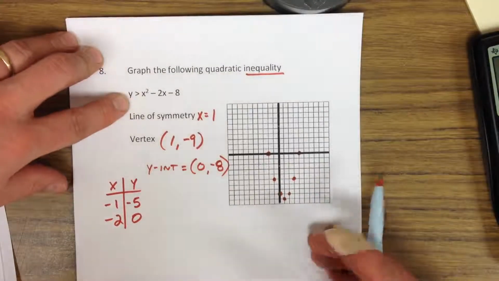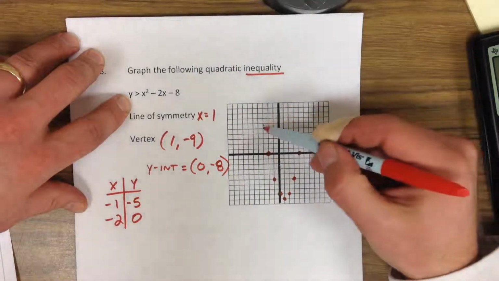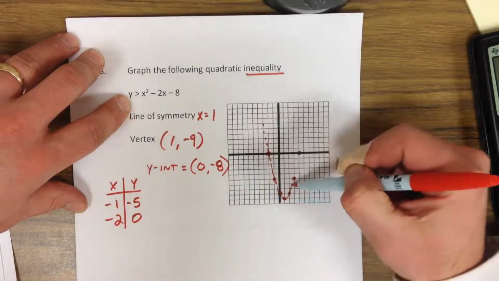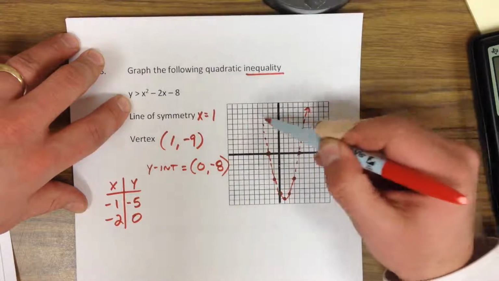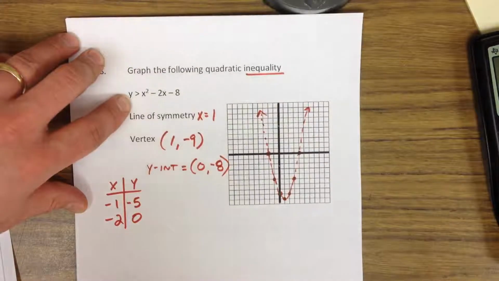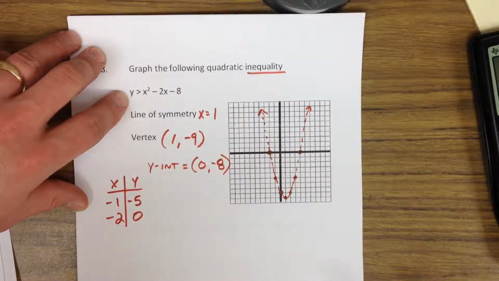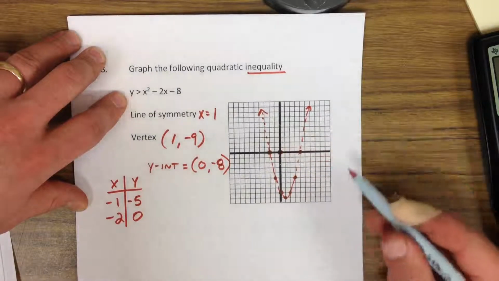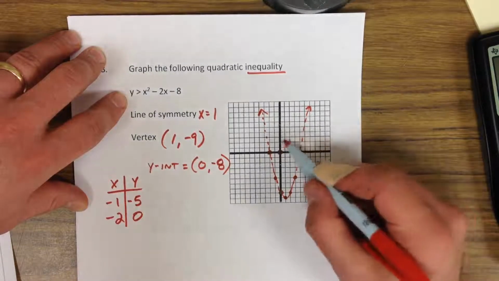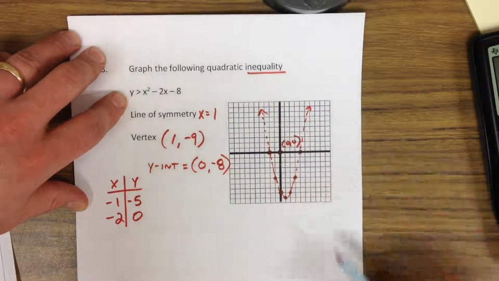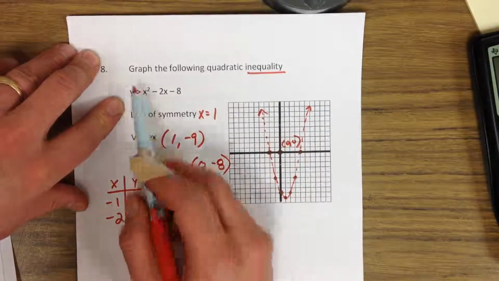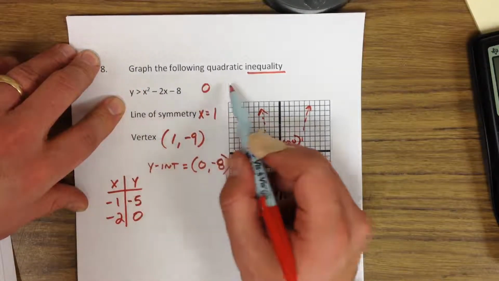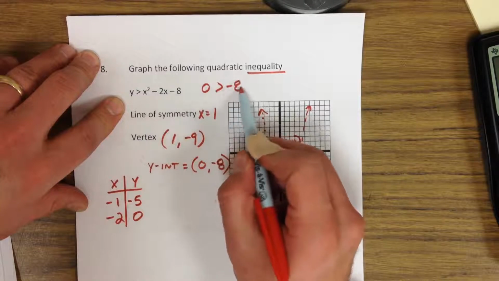This is only greater than, so we should have some dashed lines. So it's a decent graph of that. Now we need to shade. Do we want to shade inside of it or outside of it? Well, to do this by hand, we test (0, 0) and see what happens. So when I plug in (0, 0), I get 0 is greater than -8.